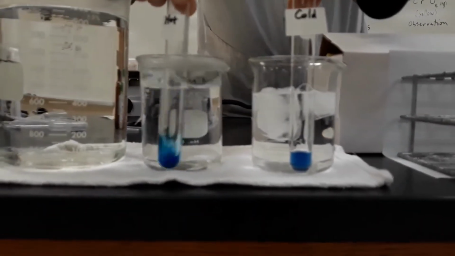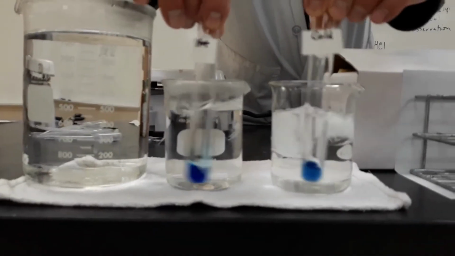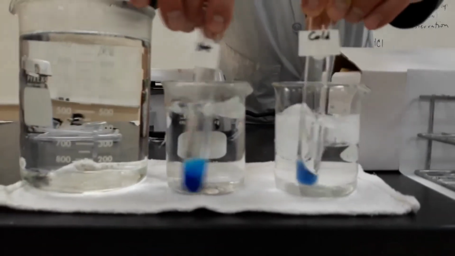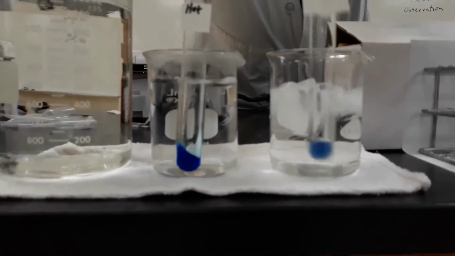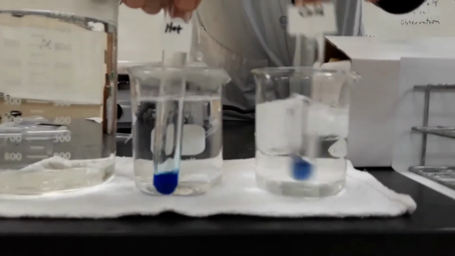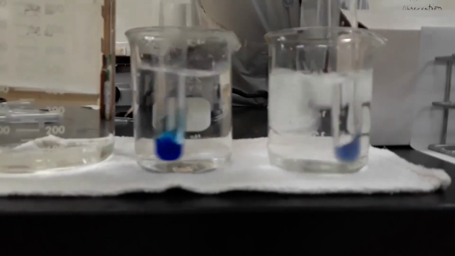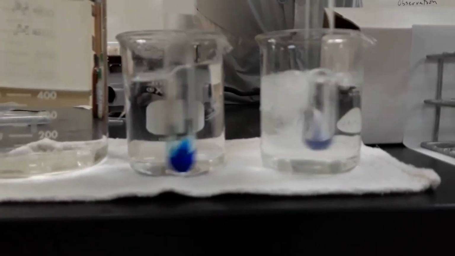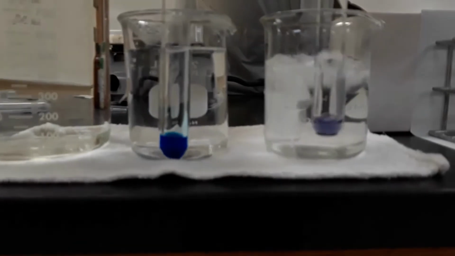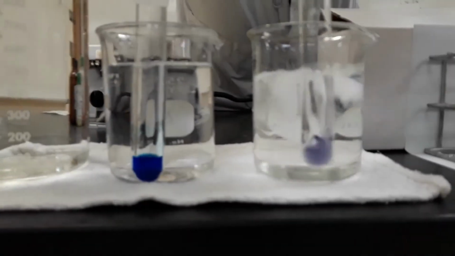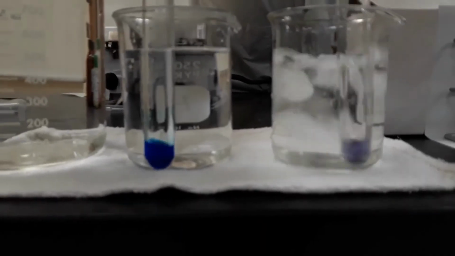It takes a while for the temperature changes to take effect, but you can see right away that the hot one is getting darker blue, and the one in the ice water bath is turning kind of purplish, light purple, and eventually will turn pink. There it is, turning pink.